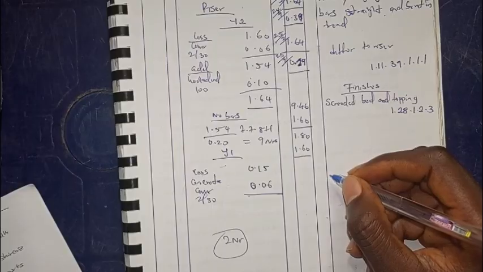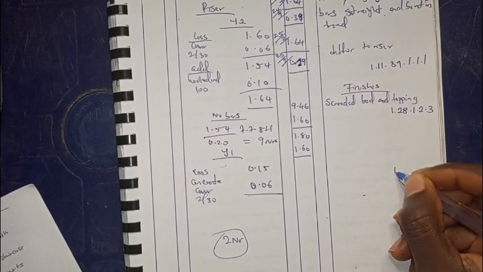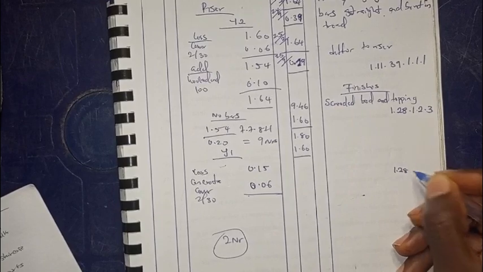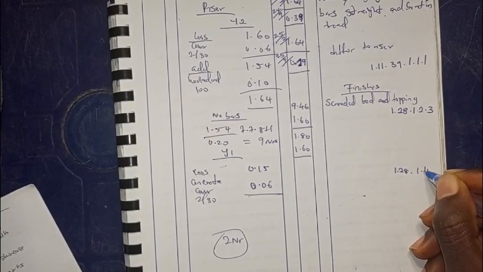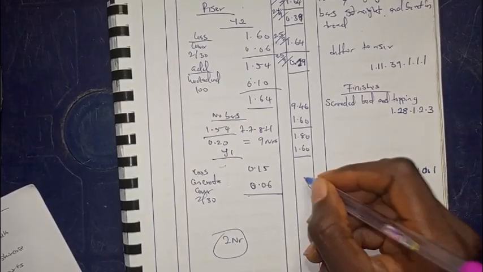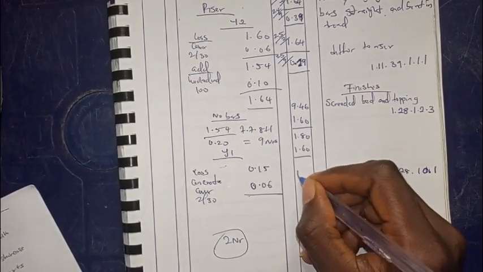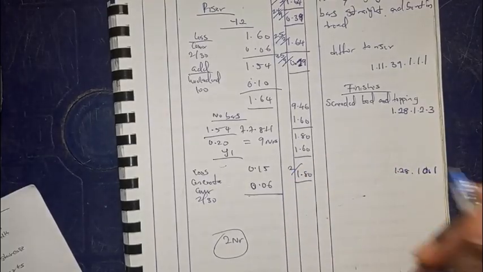You apply the finishes to your beam, but that's a different coding, so I'm going to indicate it here. As for your beam, 1.80 by 2.